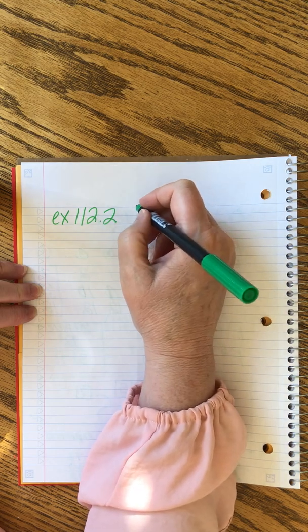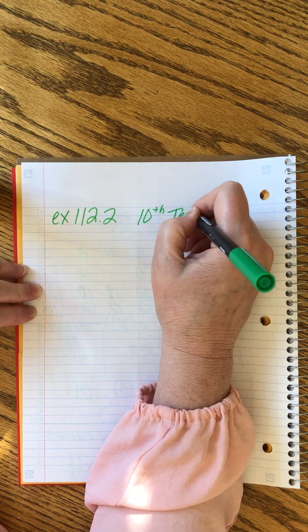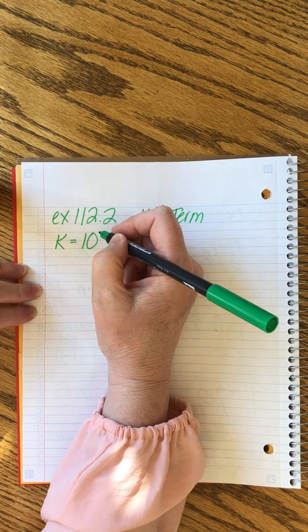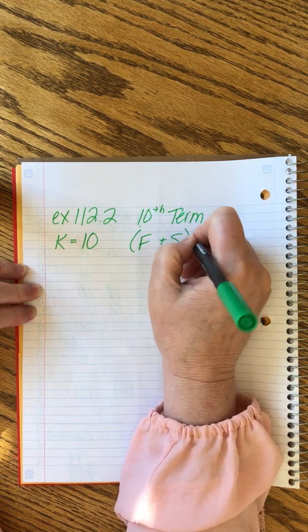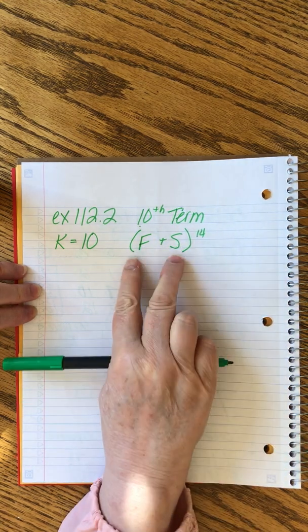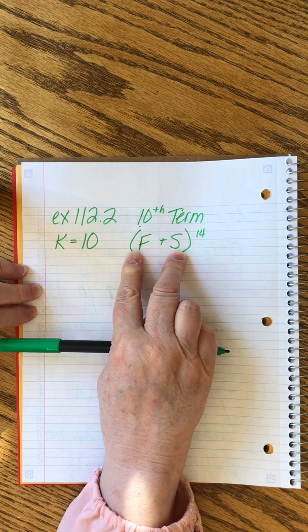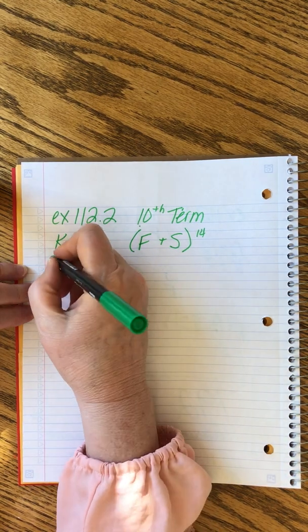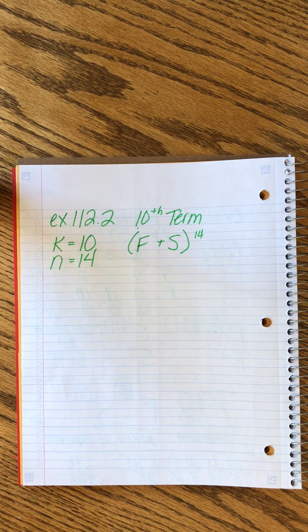We're to find the 10th term. So that tells us that k equals 10. And our expansion is f plus s to the 14th. And what I was saying is John's giving us a break, and we're not going to substitute anything more complicated in, spoilers. We will on the next one. We're just leaving it with the simple f and s. We're raising it to the 14th power, so n equals 14. We don't have to worry about values for f and s because they just are what they are.